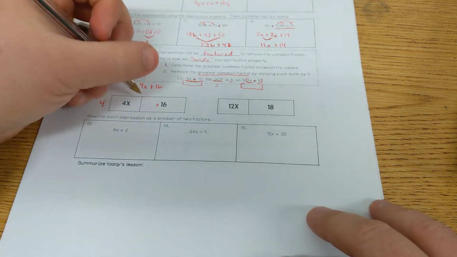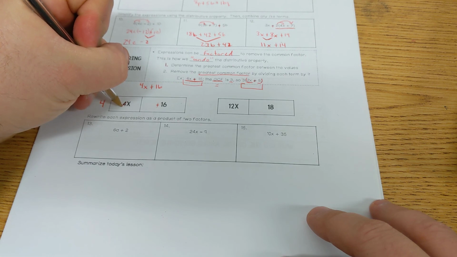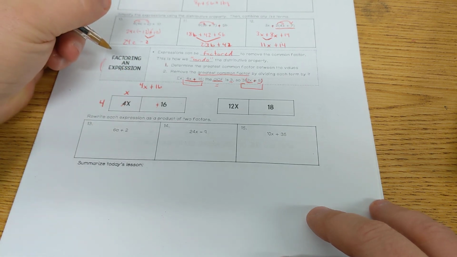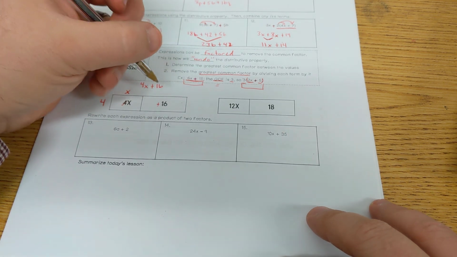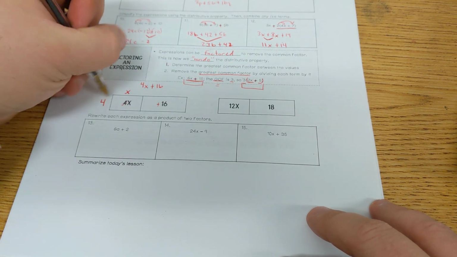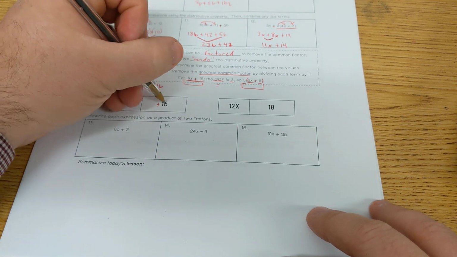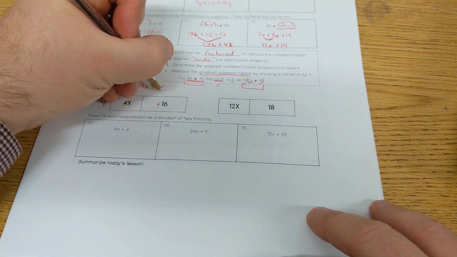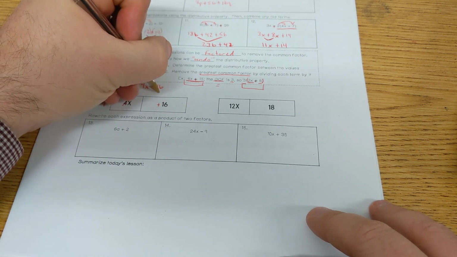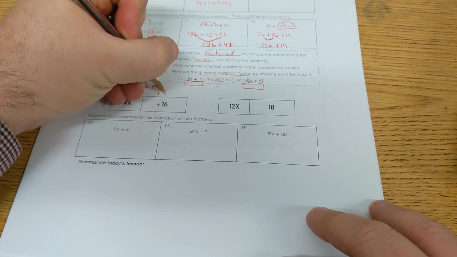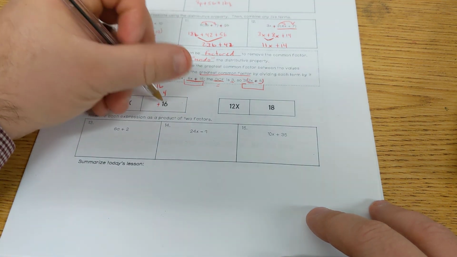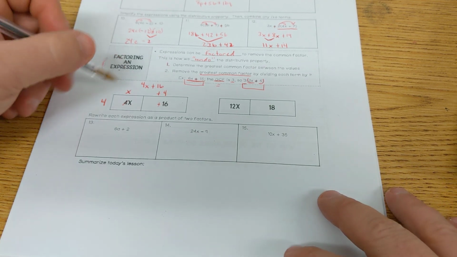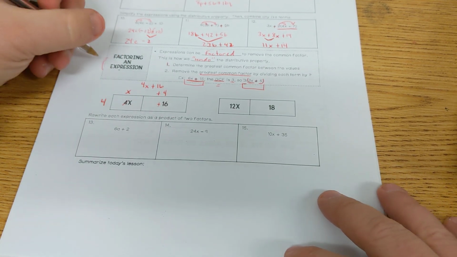So if I pull a 4 out, all that leaves me with is x. When I go over to the 16, if I pulled a 4 out, I'm dividing this by my greatest common factor. So 16 divided by 4, and this is a positive 4, so that's a positive 4. So 16 divided by 4 is 4. So now I've pulled my 4 out.